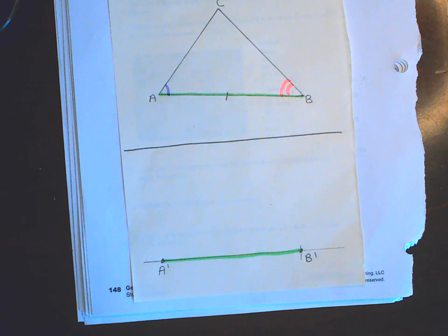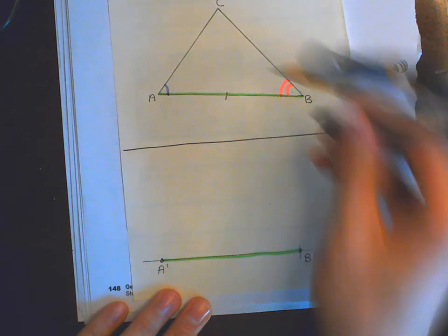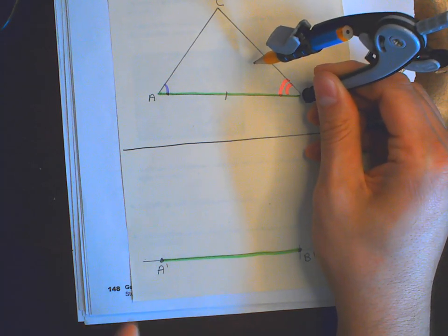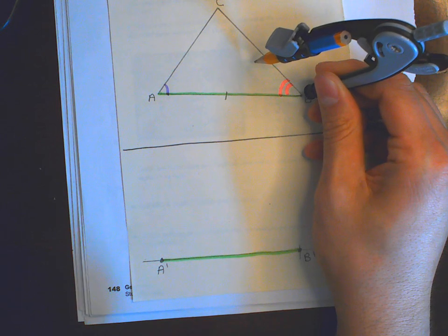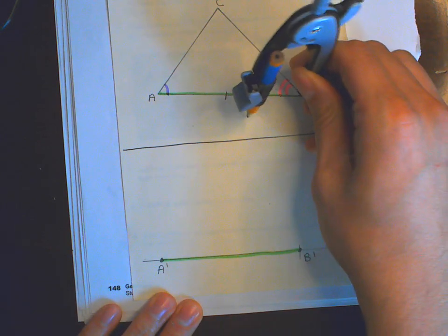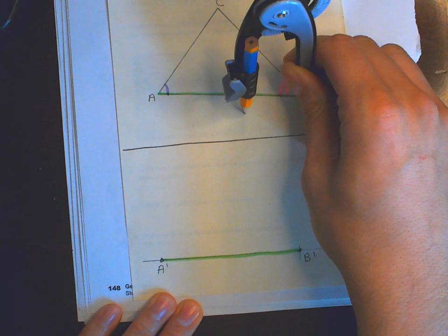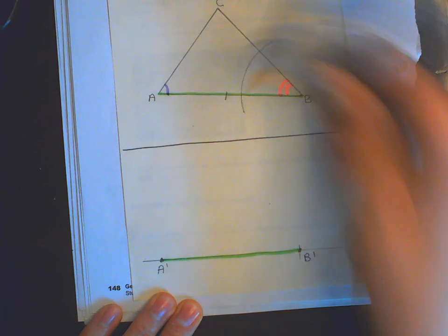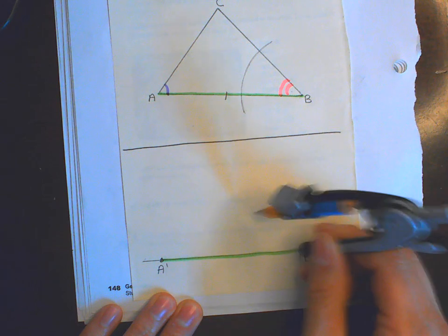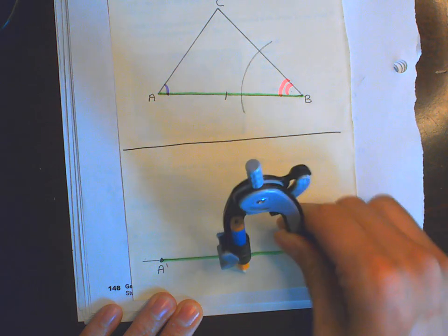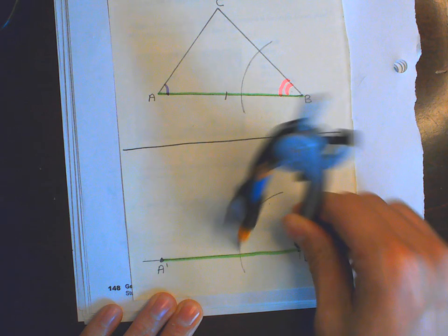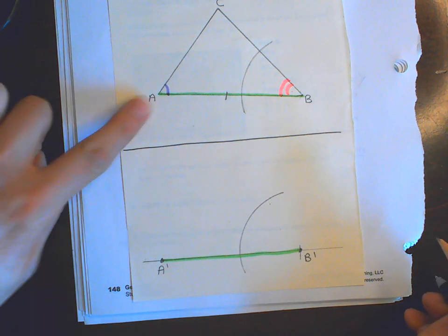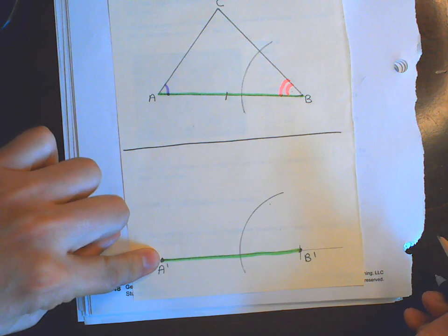Open up your arc to really any measurement, and just make sure the measurement is less than the distance of AC and BC. From here, you are going to make an arc such that it intersects both of the sides. Do that and then do it again over here on B prime. Make sure your arc's a little bit bigger than that one. Do the same thing for A and A prime.